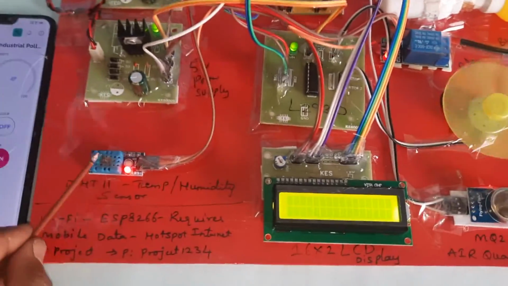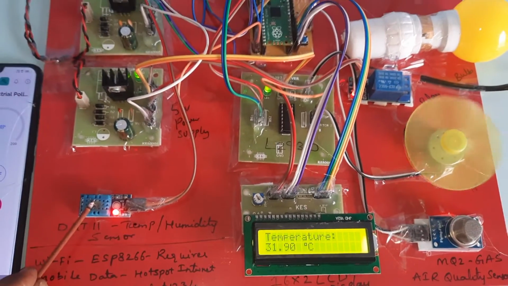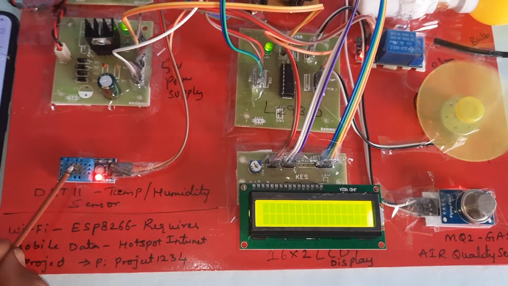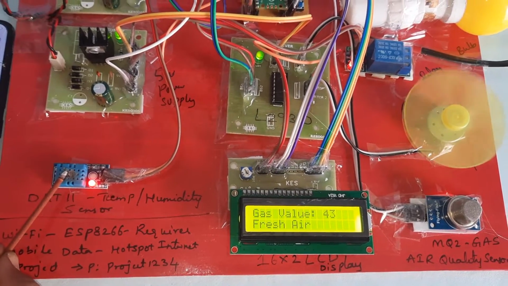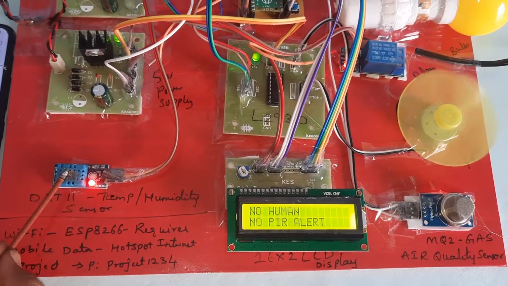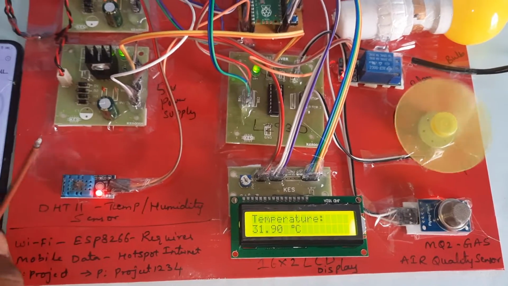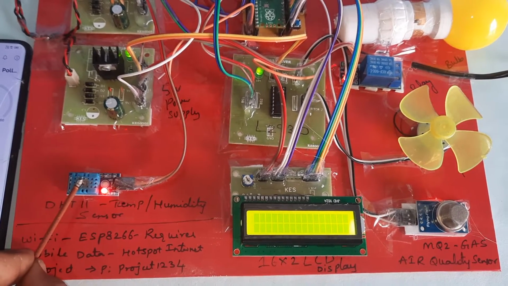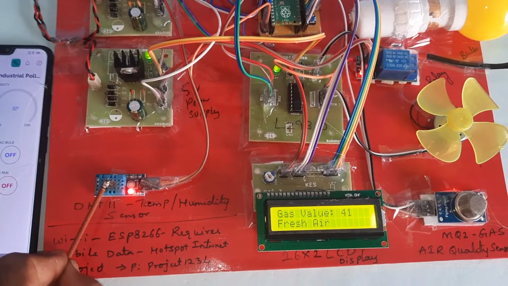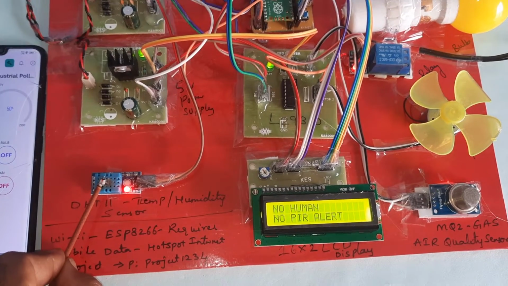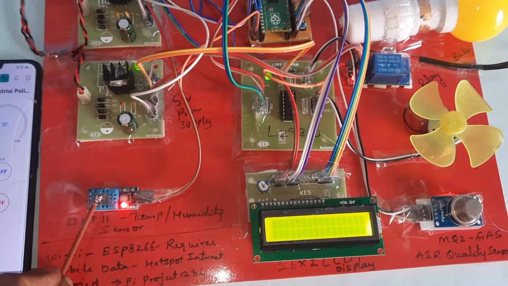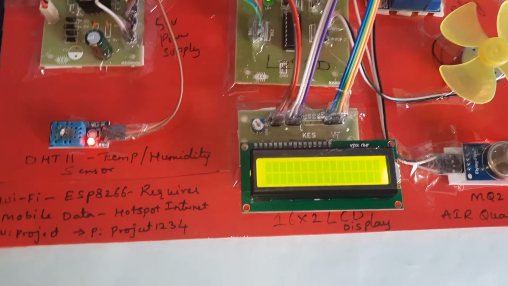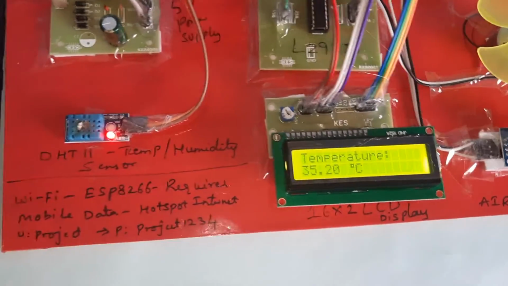Now I am going to increase the temperature. Fan off. No human. It is sending the data. Temperature 35.